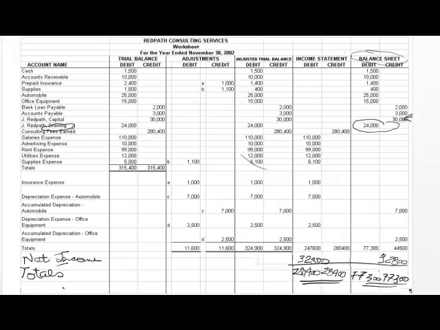So there is completing an entire worksheet, making sure again that our trial balances equal, our adjustments equal, debits and credits, our adjusted trial balance equal. We break out revenues and expenses under the income statement, the accounting equation, assets, liabilities and the capital account, plus that wayward withdrawals account under the balance sheet statement of owner's equity.